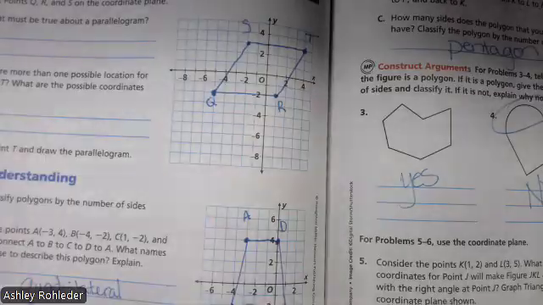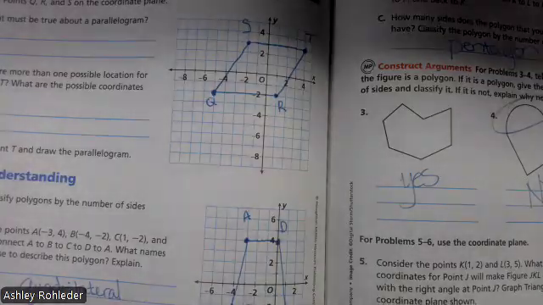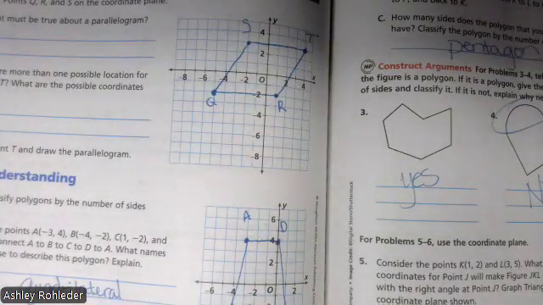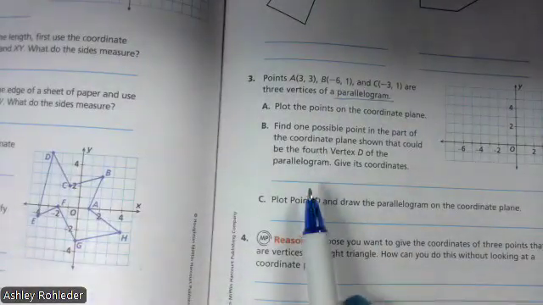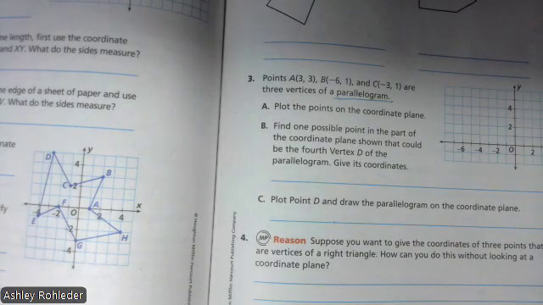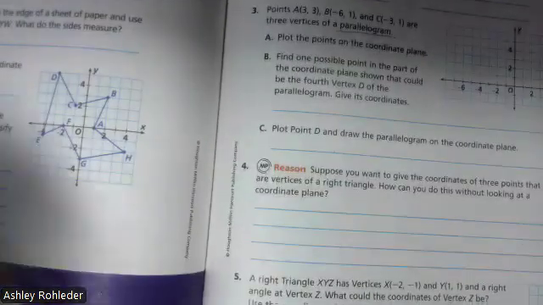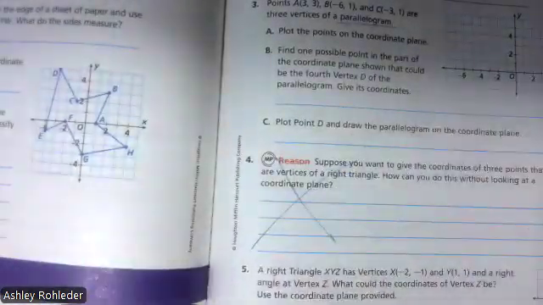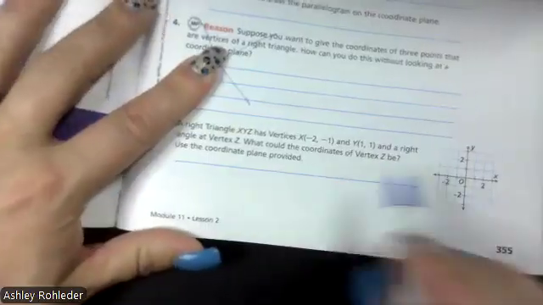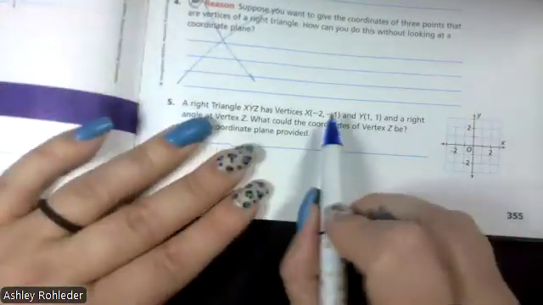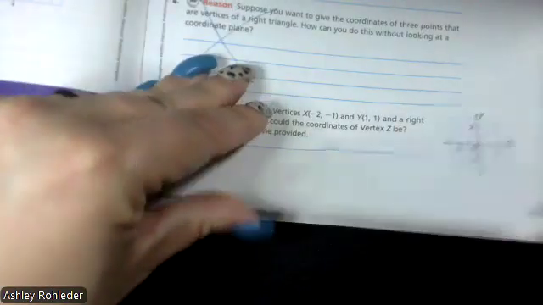What do we know about these 2 sides of a rectangle? They're the same length. What do we know about these 2 sides of a rectangle? Same length. So you need to remember that. So they give you 3 sides. You have to figure out where the 4th side goes. Okay, and then plot it and give me the coordinates. Okay, cross out 4. Okay, here they want you to make a right triangle. They give you 2 of the 3 points. You have to figure out where the 3rd would be.